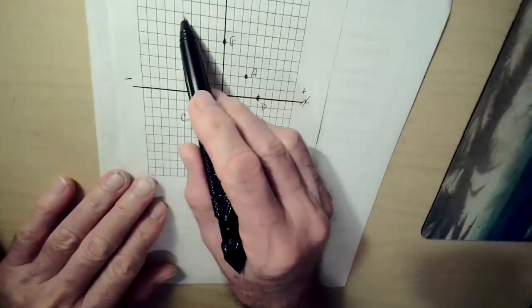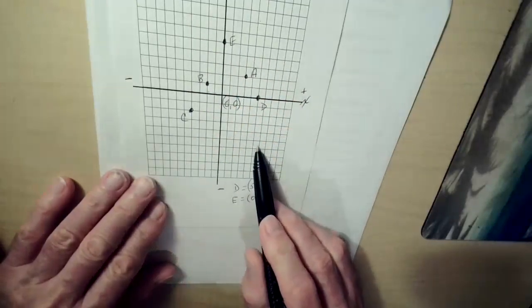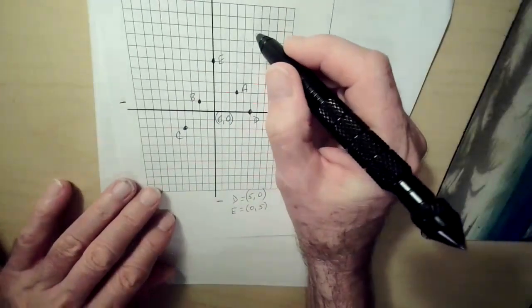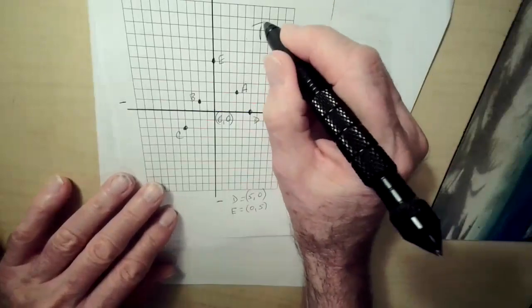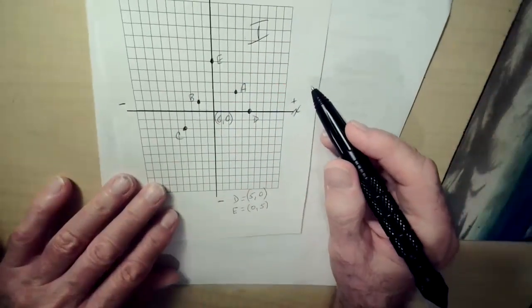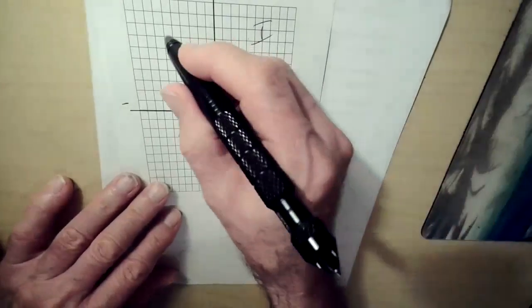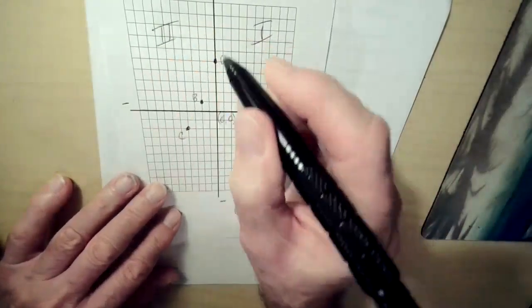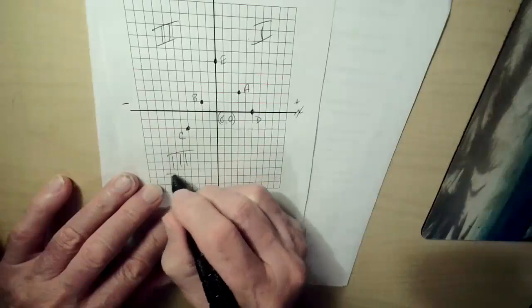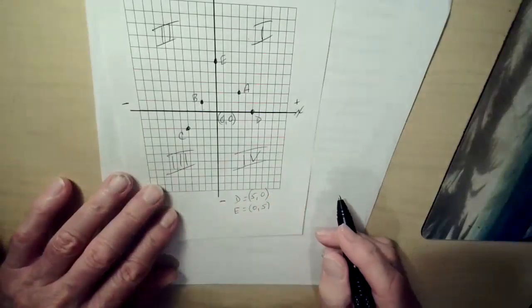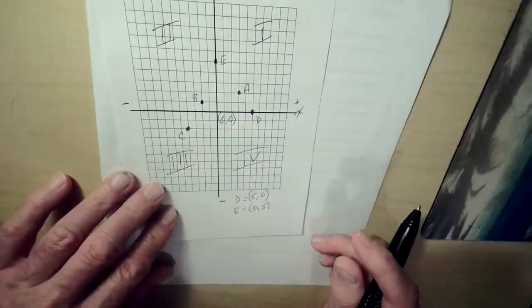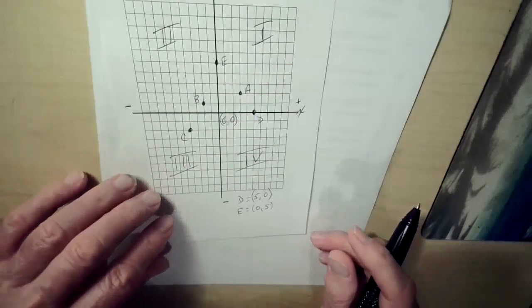Okay, if you'll look, these are called quadrants. This is not particularly important, but every now and then you're going to see this. This is quadrant 1, and we do this in Roman numerals. 1, 2, 3, and 4. And again, not particularly important, but as I said, you're going to see this from time to time.